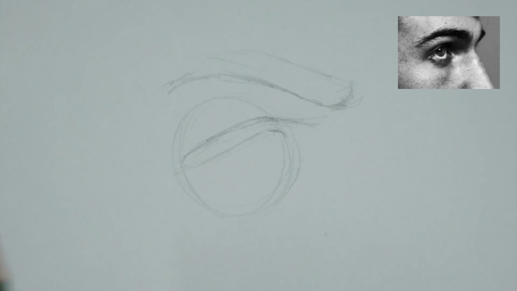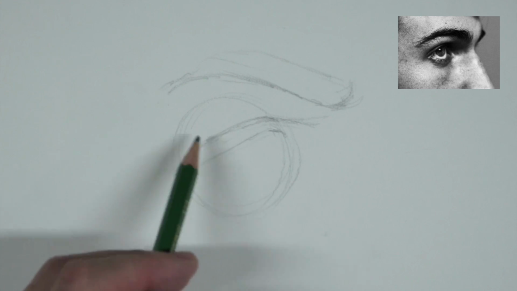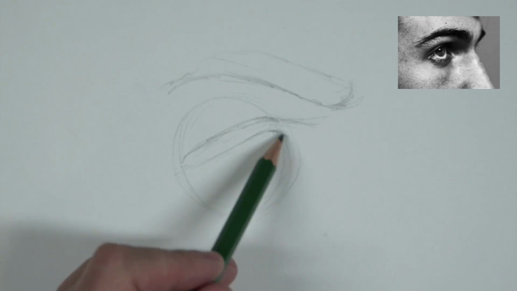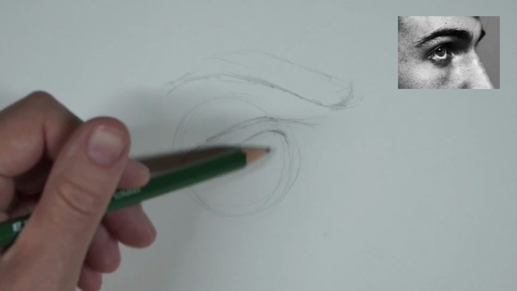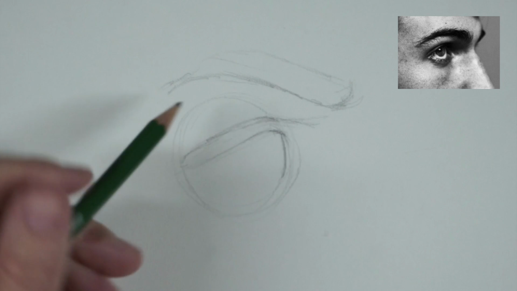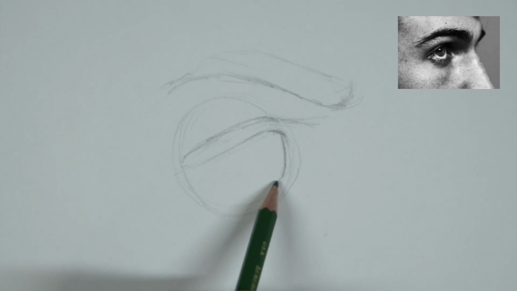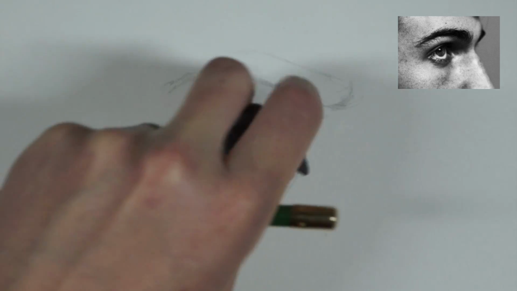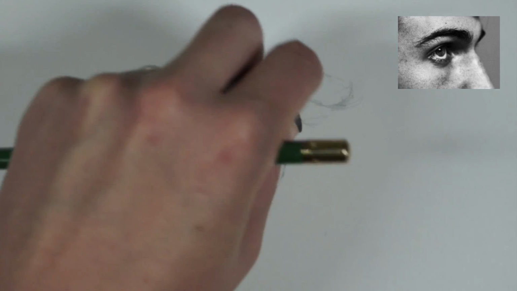All right, now the important thing that I am noticing when I look at this eye is the eyelid kind of wraps around the eyeball here. And what we really want to do is show that space on this side. So I'm going to erase my circle over here because it's getting in my way.